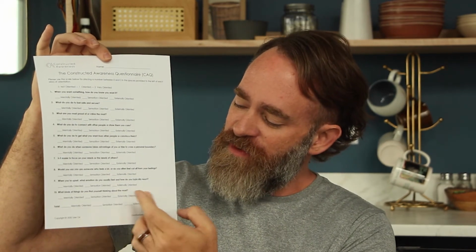So you ask the client the question, and from their response, we learn in the training how to pick up on certain cues that let us know that the client's oriented more mentally, sensation, or externally. And then you can score 0 to 2 for each one. You have the 10 questions, and at the bottom you have a total for mentally oriented, sensation oriented, and externally oriented. So you add up the score from each column, and that gives you numbers at the bottom that you can convert into an orientation type.